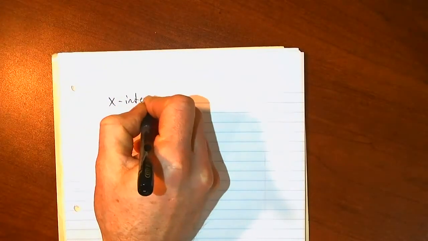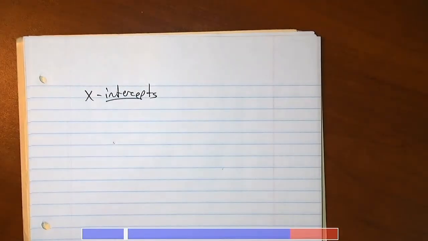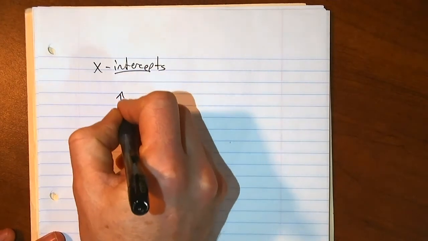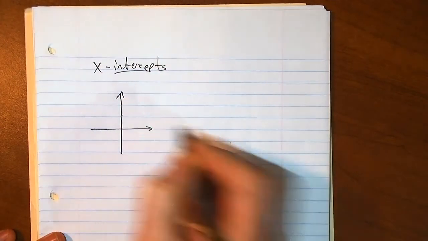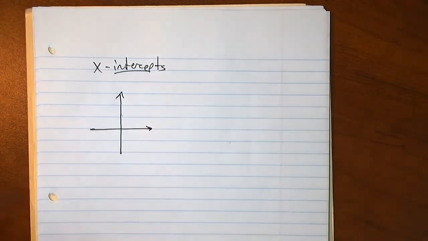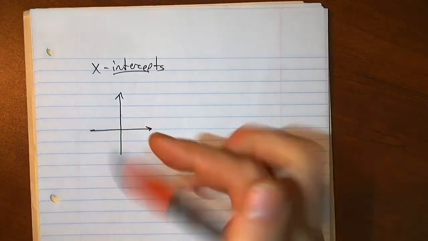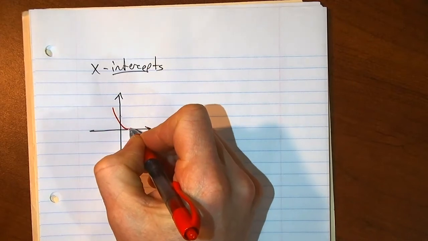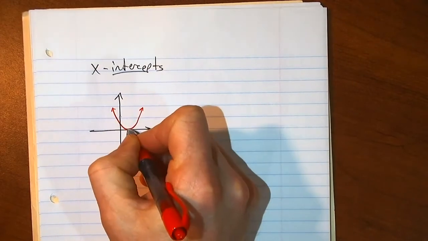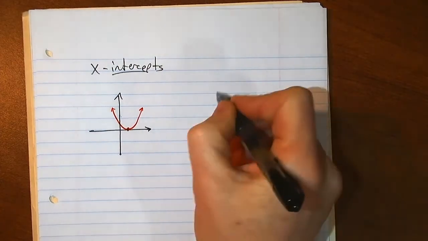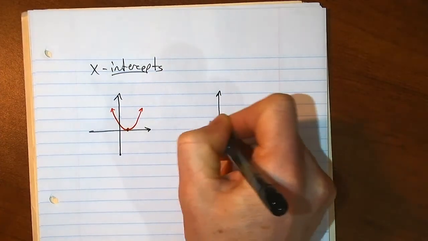Let's talk about x-intercepts. Of all the 5 different parts of the parabola that we have talked about in these videos, the x-intercepts are definitely the hardest ones to find. Now the way you find it is the same basic concept. It does not matter if there's exactly one x-intercept, like a parabola that goes this way, or if there are 2 x-intercepts.